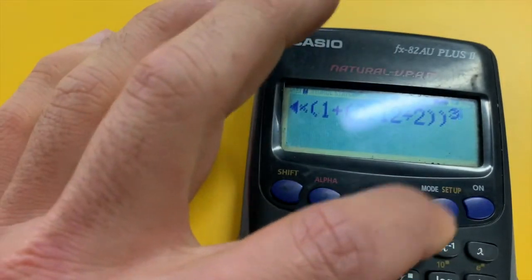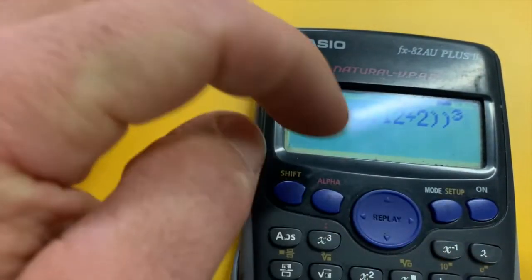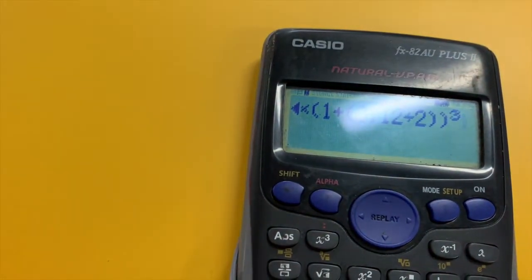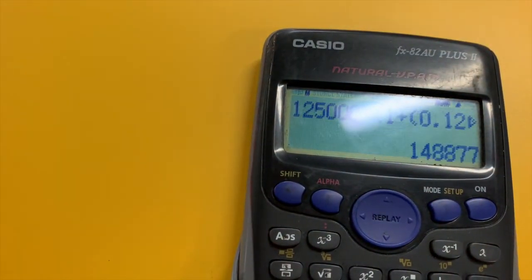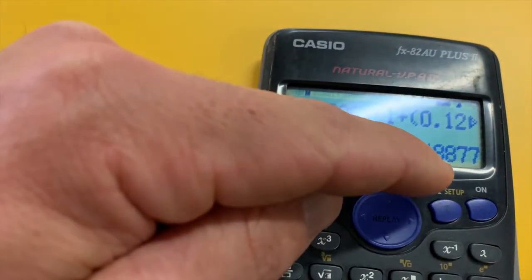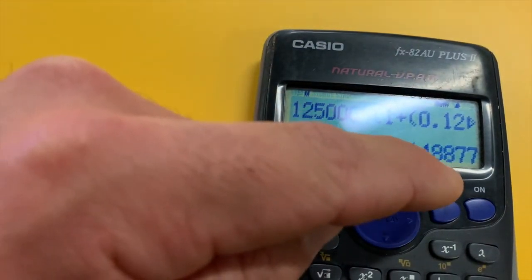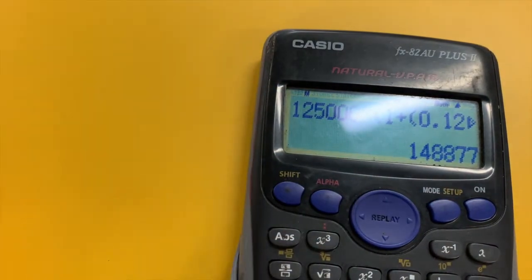Now I always arrow forward so you don't do anything weird. Some calculators do weird things if you press equals when it's still on there. And now I just press equals. So there's our total amount, 148,877. All right, so back to the board.